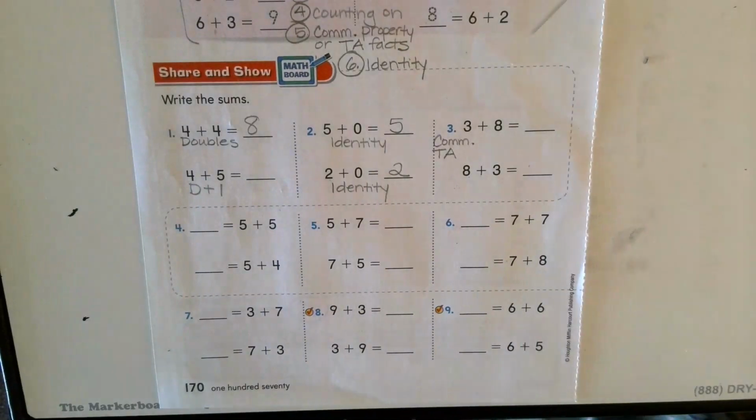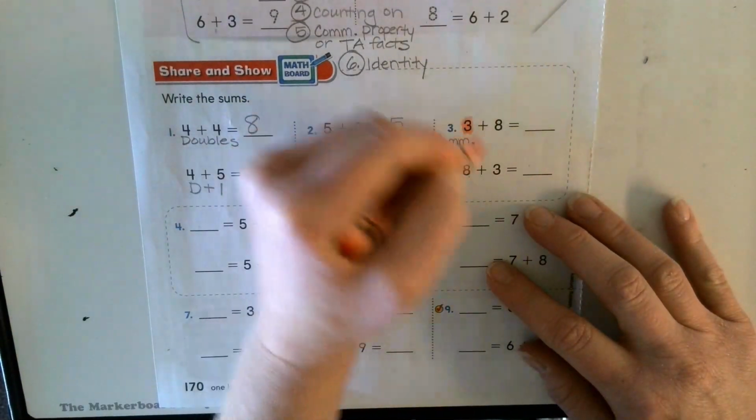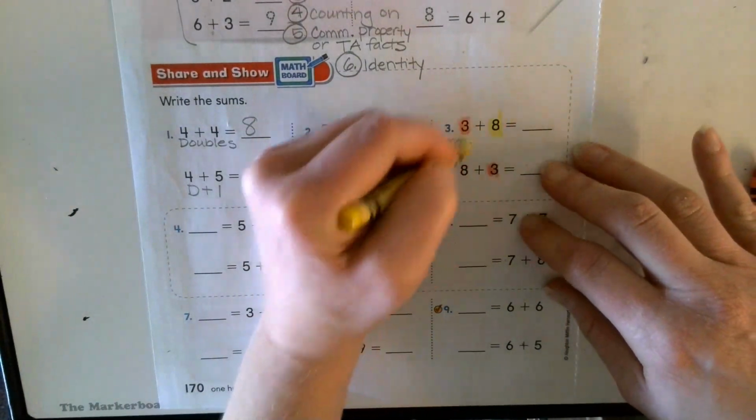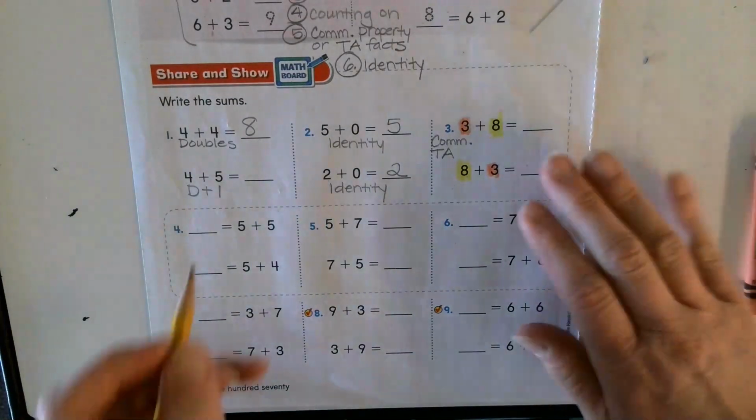Okay? Because they're swapping places. And I always like to use a little bit of color on those because it helps.